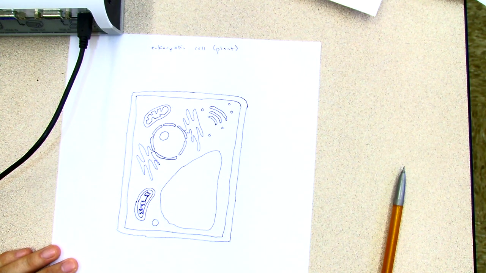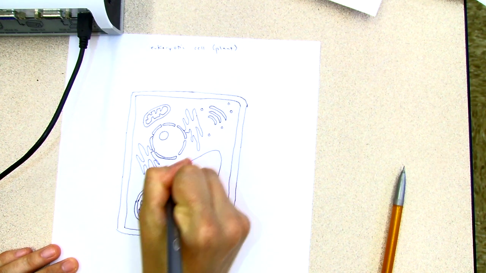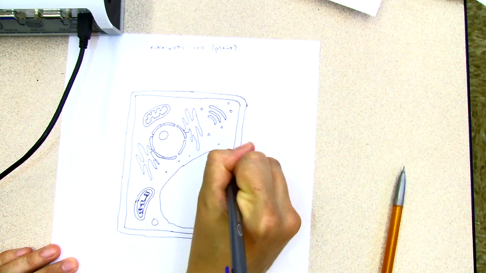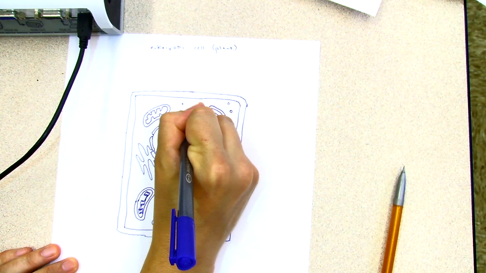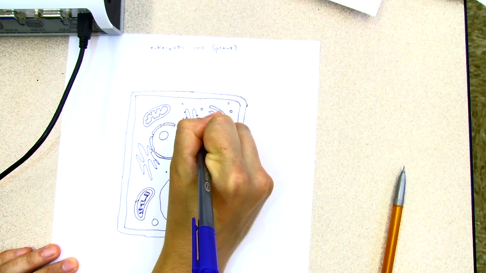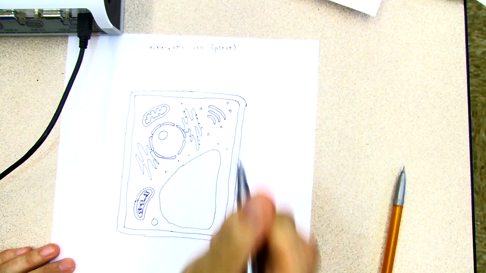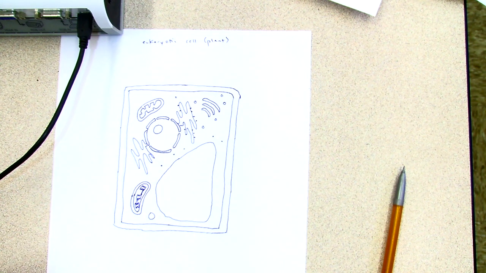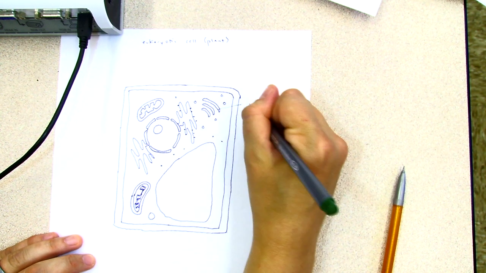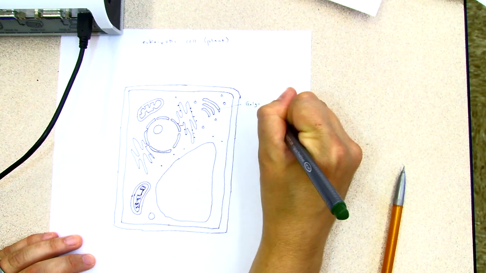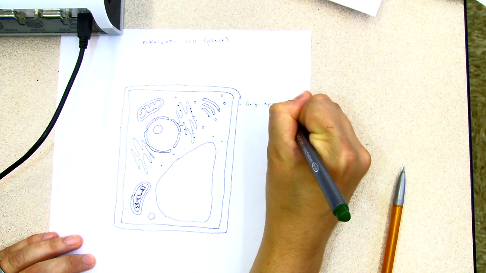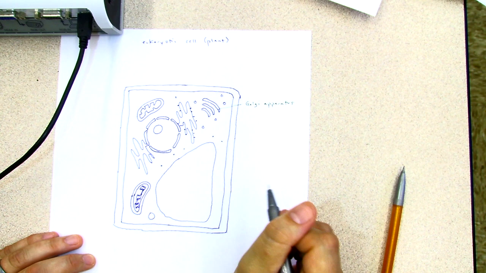I'm missing something small but essential. Hope you realize what I'm drawing. So these are our 80S ribosomes. Okay, great. We might be happy with our drawing, but we definitely can't stop there because we don't have labels. So let us add some labels. This is the Golgi apparatus, or the Golgi complex, same thing. It's like the packaging center of the cell.